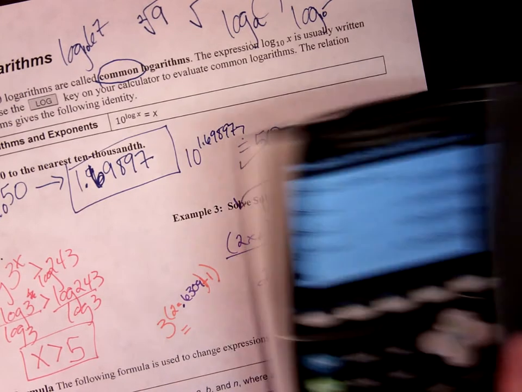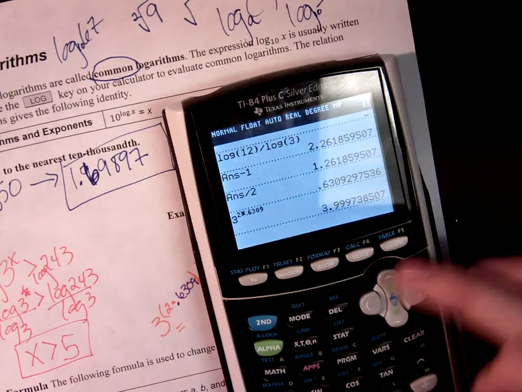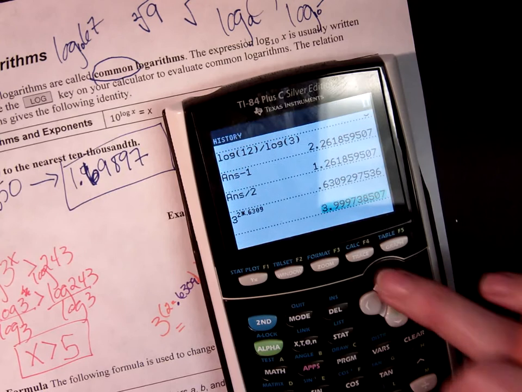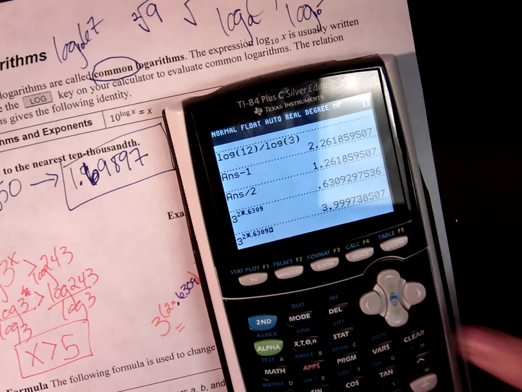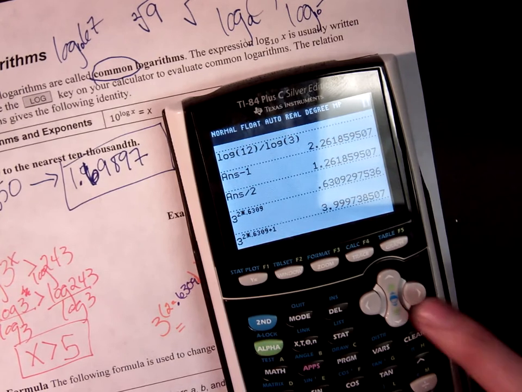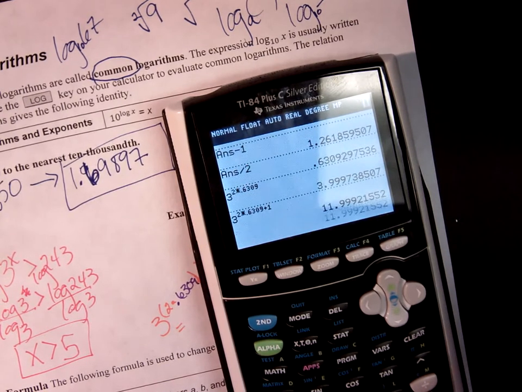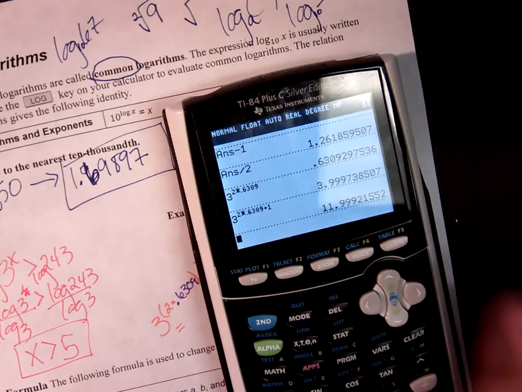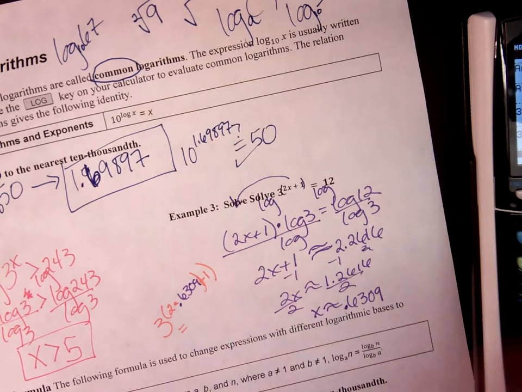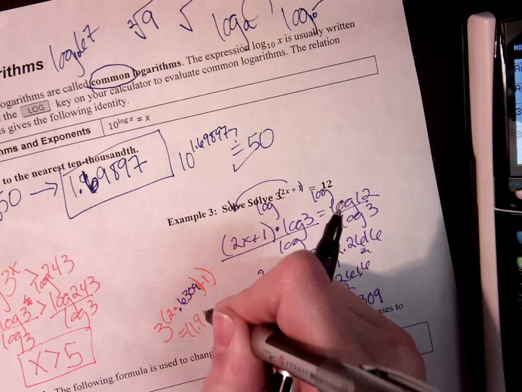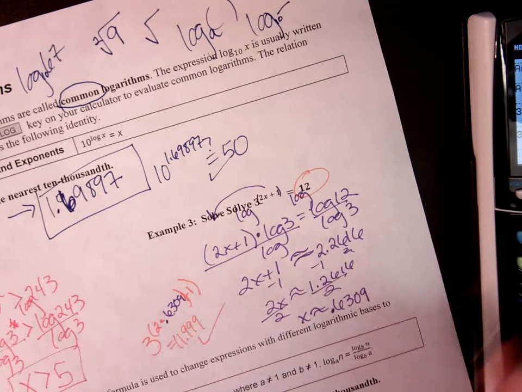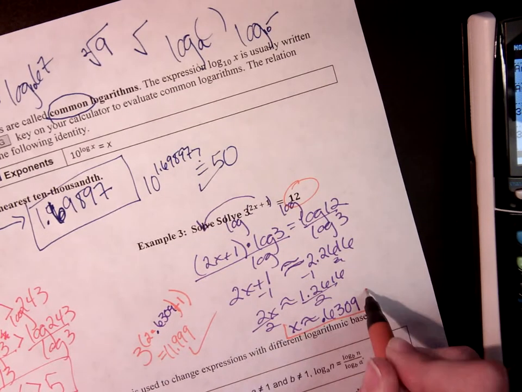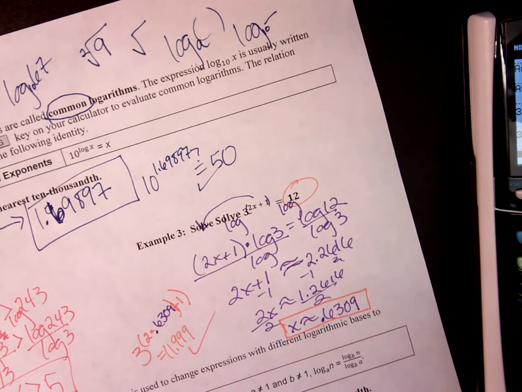So here's something that I need you to start getting in the habit of. If you arrow back up in your calculator, you don't have to retype the whole thing. You just go get it. Okay? Plus 1. Is that it? Did we just check wrong? Well, I got 11.999. I was hoping for 12, so we're good. X is approximately 0.6309.